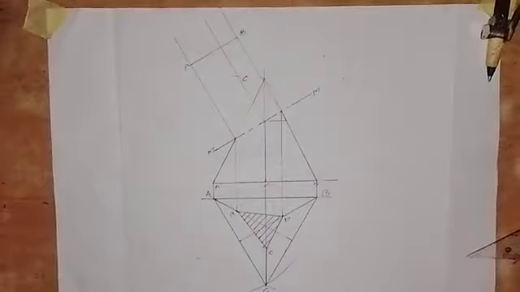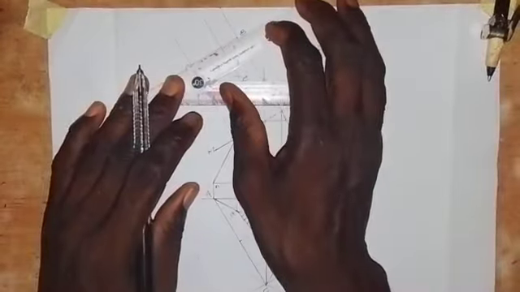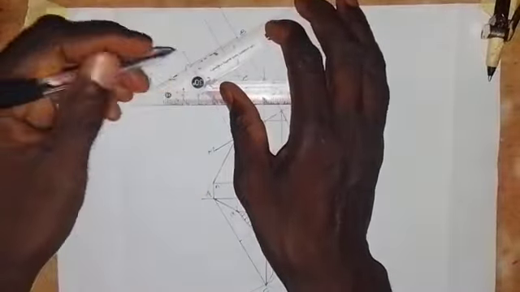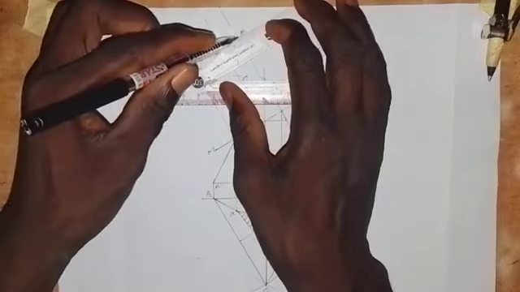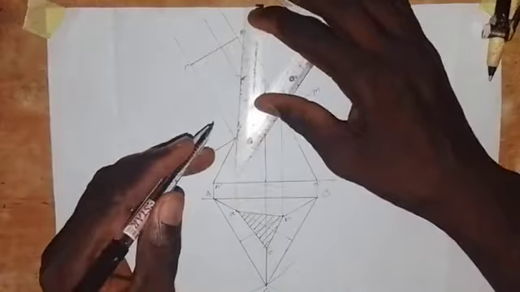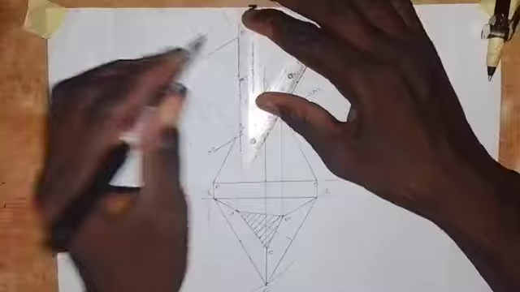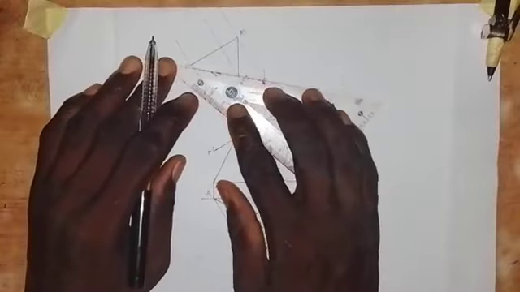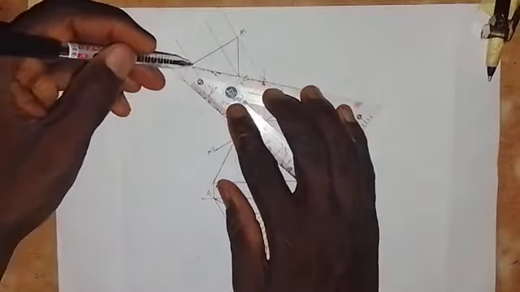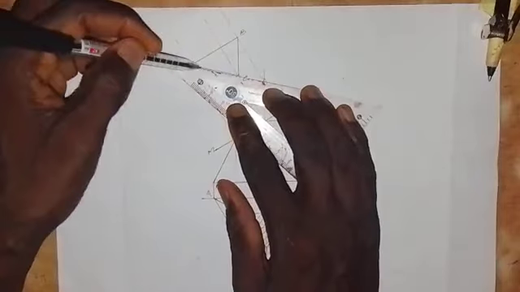So all we have to do now is join these points together. Make line AB a thick line from here to here. And then BC, make it a thick line, drawing it from here to here. And then AC, also join them together, making it a thick line at once like this. So we have this now.